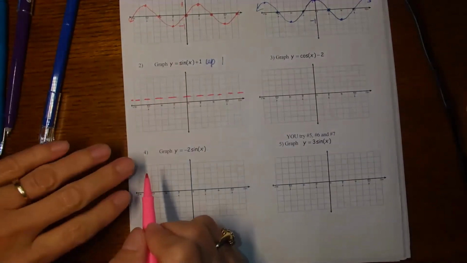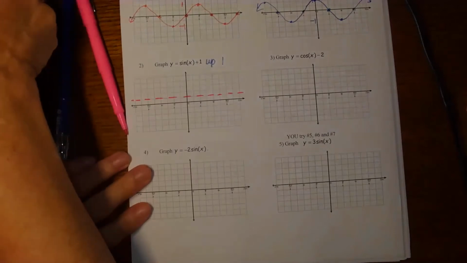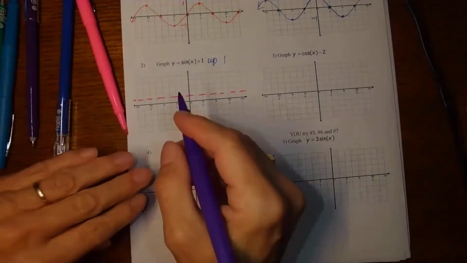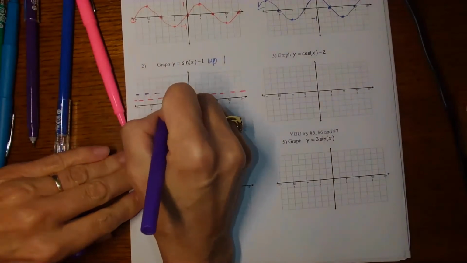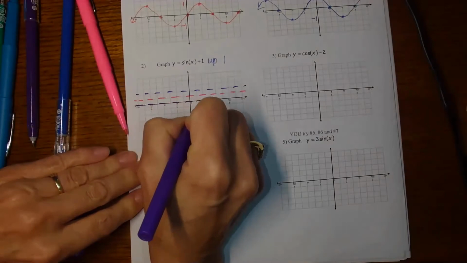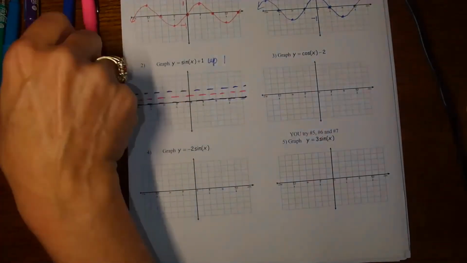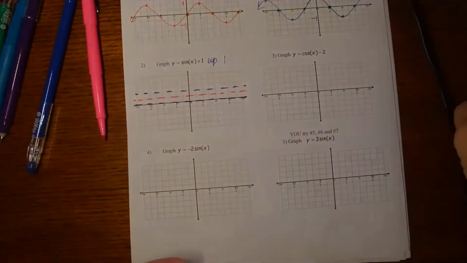Now, sine is 1 tall, so I'm going to put on a top that's 1 above and a bottom that's 1 below. Now I have my new top and bottom in, and I just have to sketch it. So sine starts where?